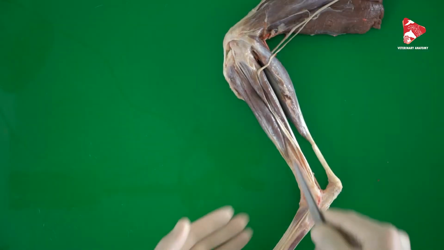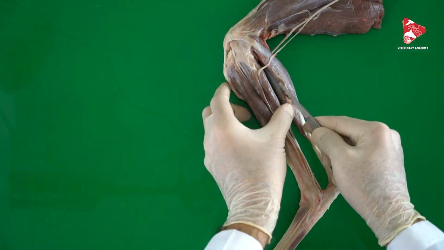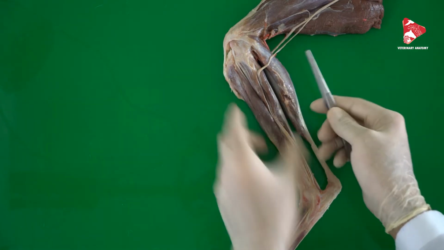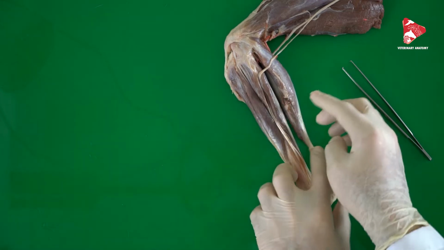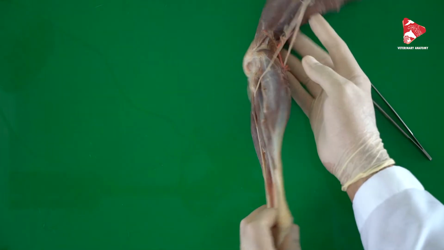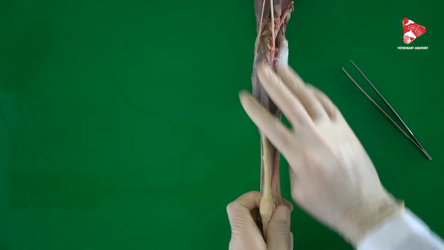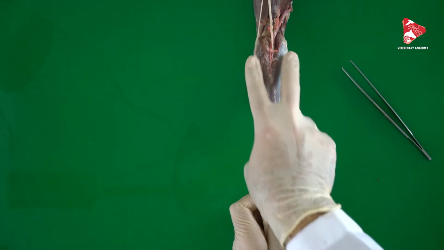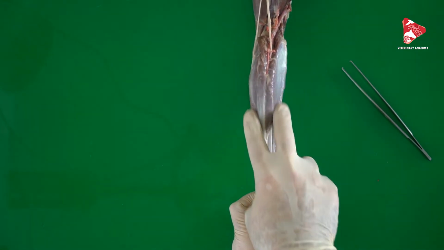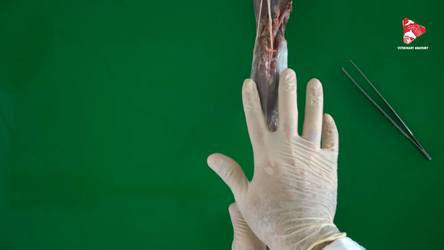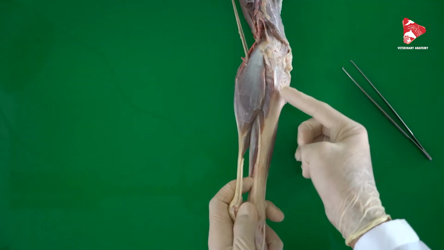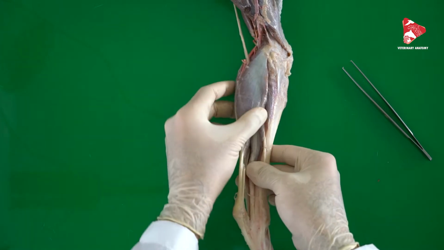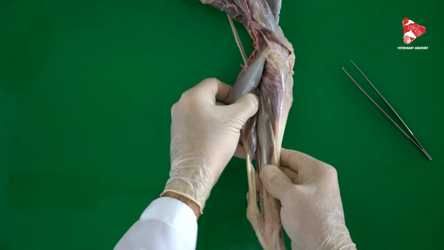And now let's move and talk about the muscles found in the caudal group. So this is a lateral view where we can see the craniolateral group, and this is the caudal view of the hind limb where we can see the two heads of the gastrocnemius muscle. We will talk about the gastrocnemius muscle a little bit later. So let's move to the medial view here, because I would like to start with this muscle here.